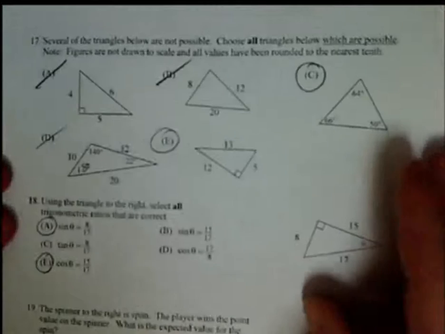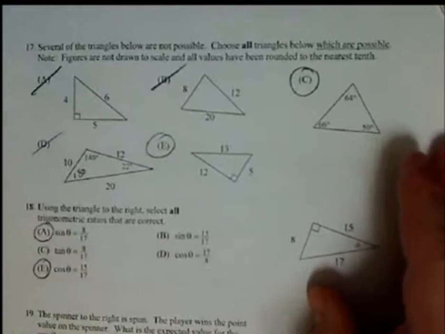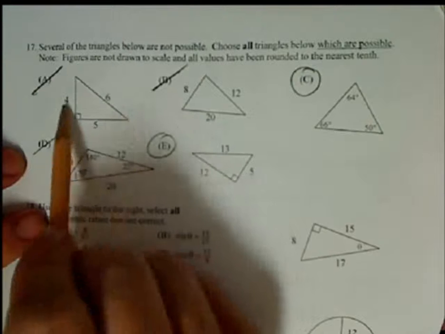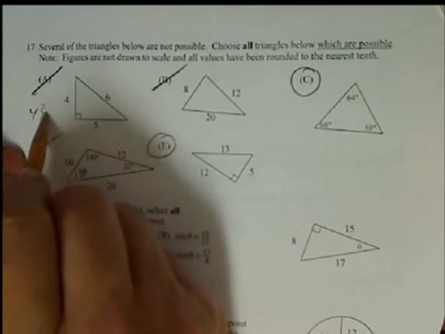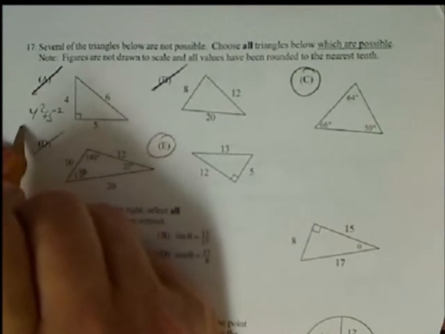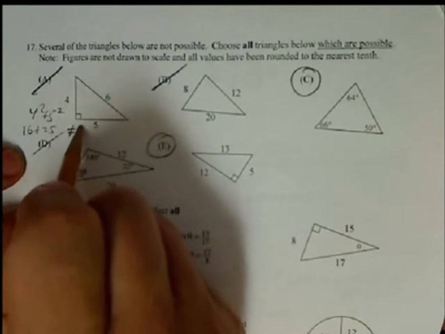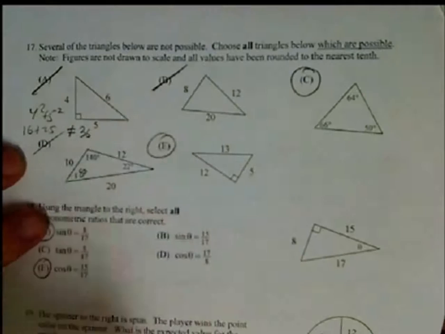Okay, last few. 7. This one was one of our harder ones. So let's look at why each one of these things don't work. On this one, it's a right triangle. 4 squared plus 5 squared, which is going to be 16 plus 25. That does not equal 36. So that one did not work.